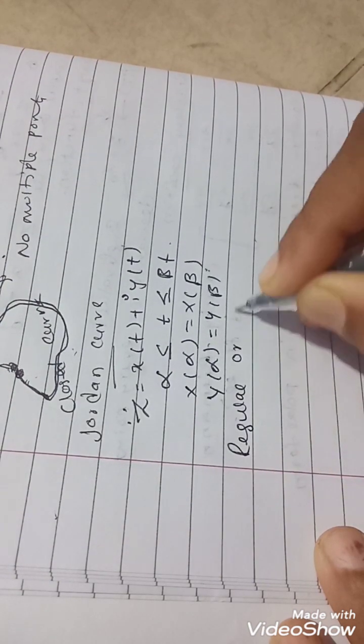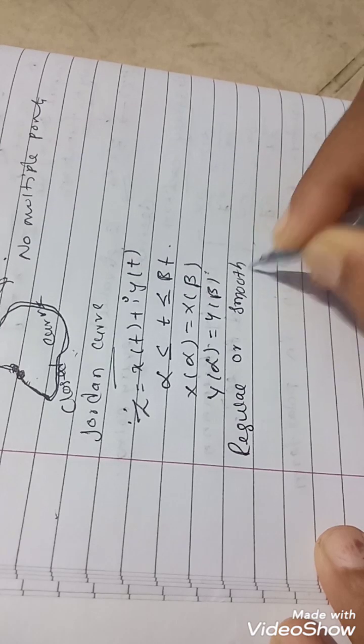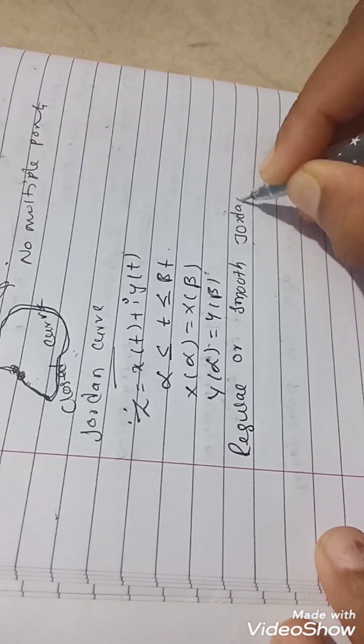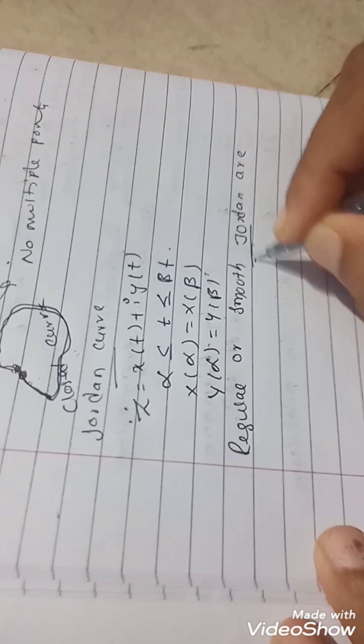Regular or smooth Jordan curve or Jordan arc.